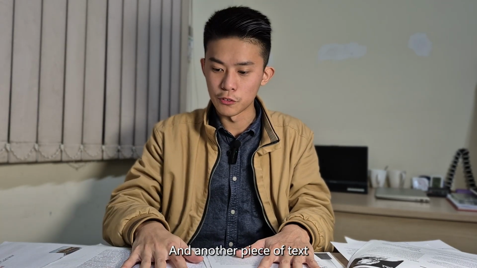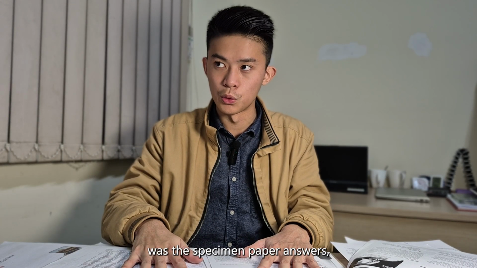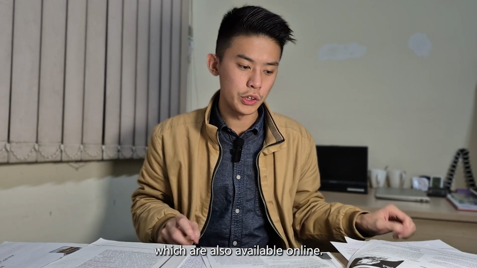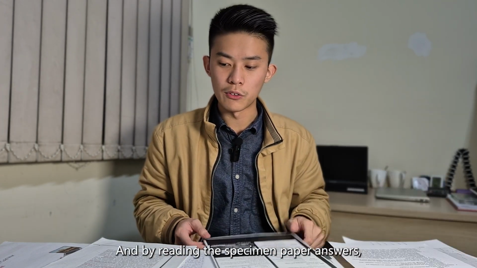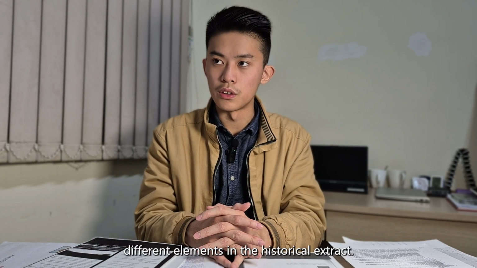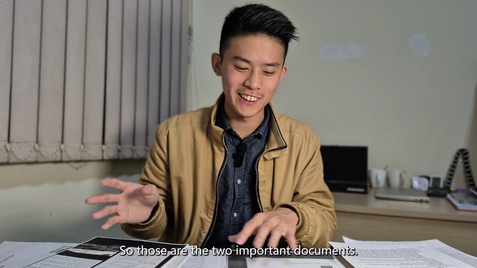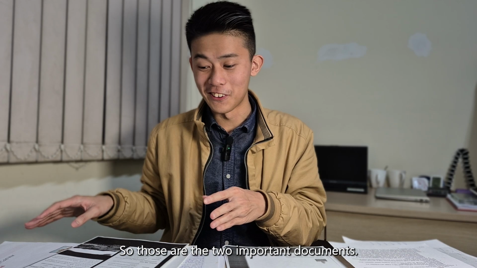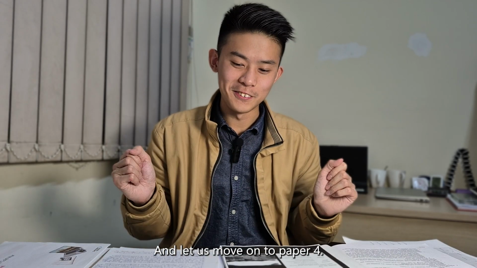And another piece of text which I found very useful was the specimen paper answers, which is also available online. And by reading the specimen paper answers, you'll find out how to identify different elements in the historical extract. So those are the two important documents, and let us move on to paper 4.